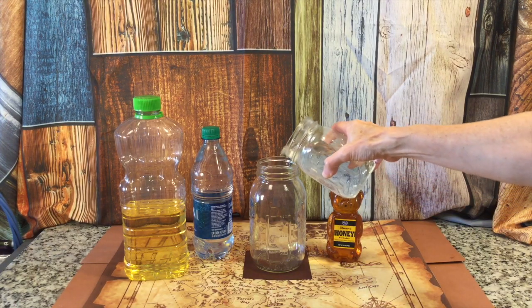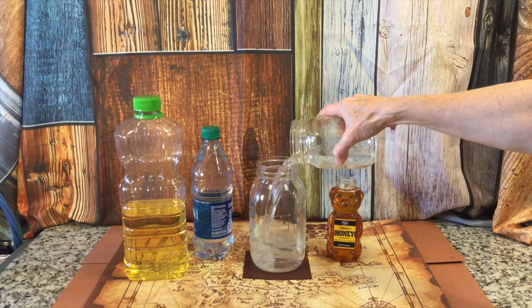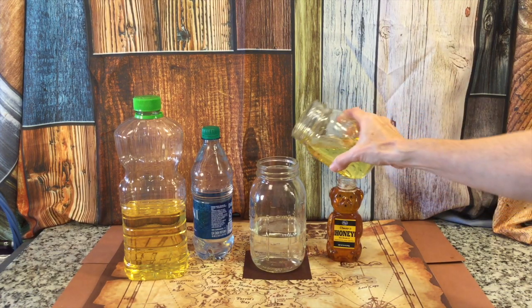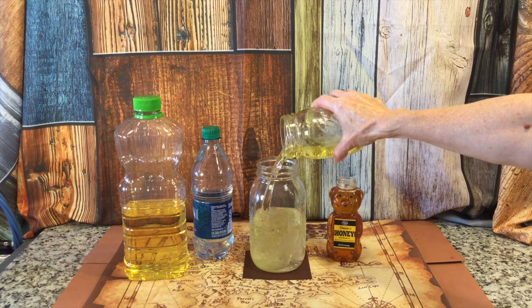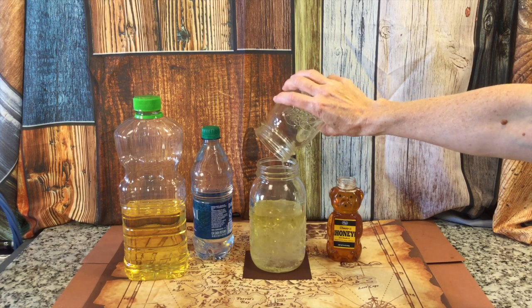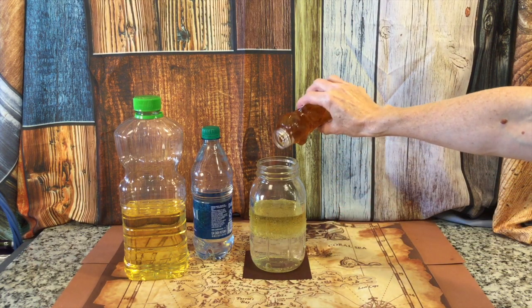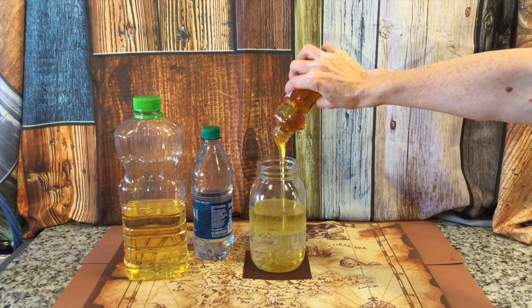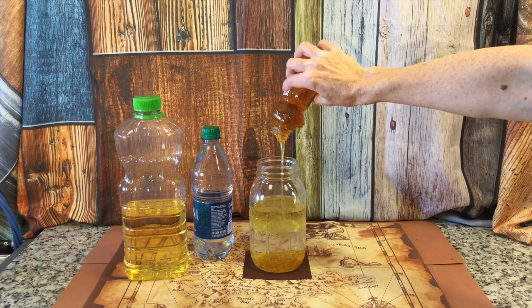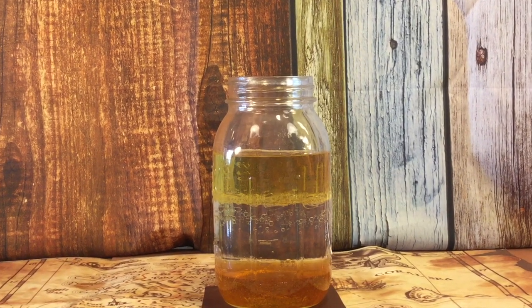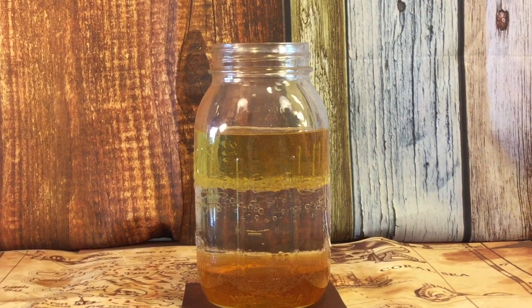Like this. Water, our perfect middle ground. Oil, just a little bit less dense, so it floats to the top. And honey, packed with sweet-tasting molecules, sinking their way to the bottom. Look at those layers. That's because of density.